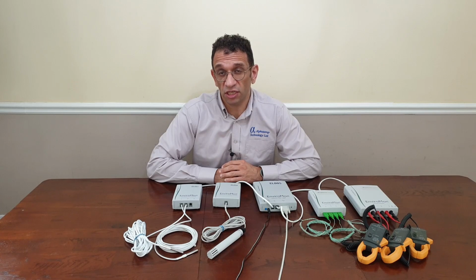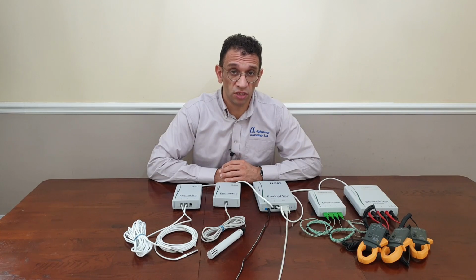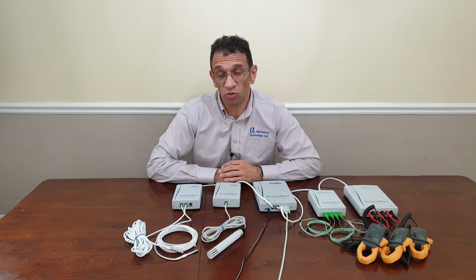If there's a communication issue between the logger and the computer, then all the readings on that logger will be displayed as blank. Now, it may be the case that you have multiple loggers, so all the readings on the other loggers will be fine, whilst the readings on your first logger will be blank.